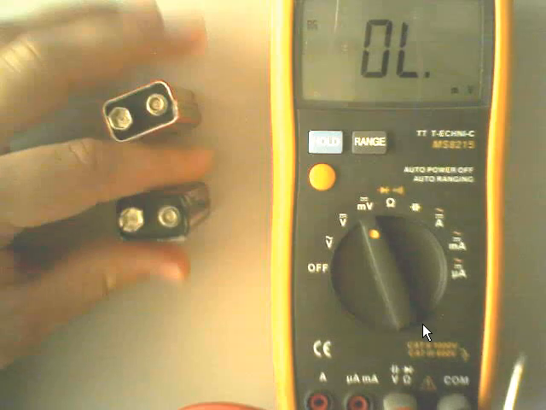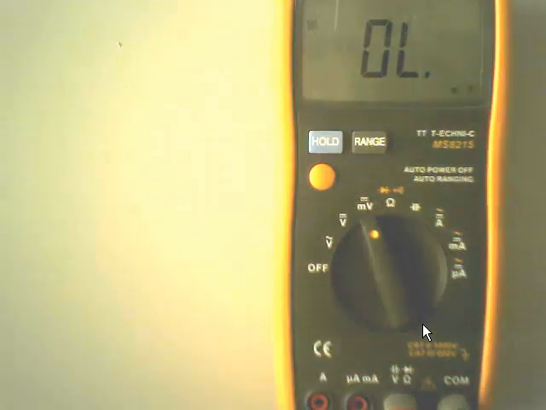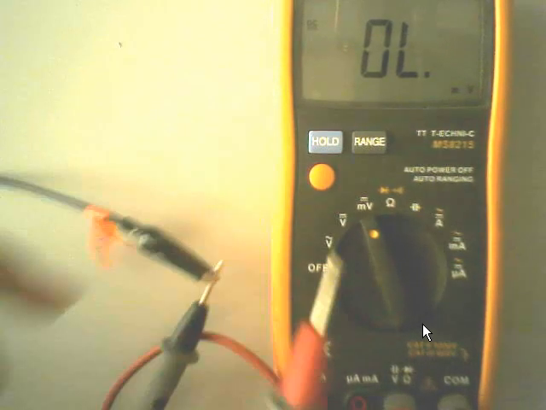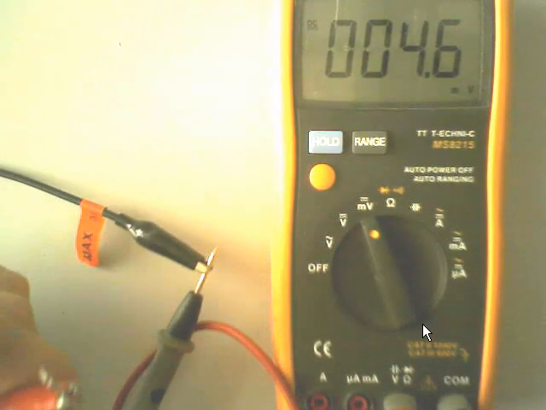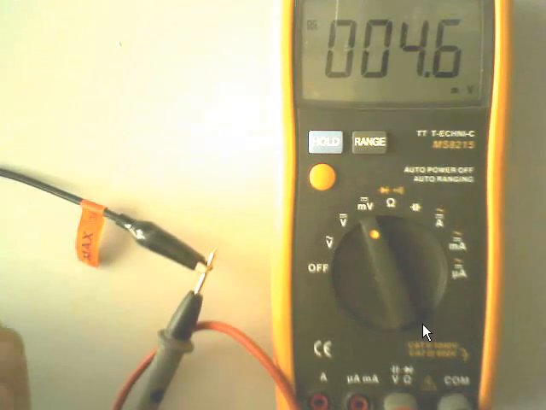I need some small voltage, and I have a power supply. I will try to give a very small voltage from that to show the millivolt reading to you. Now, as you see, it reads 4.6 millivolts. I'm getting this voltage from my electronic power supply.